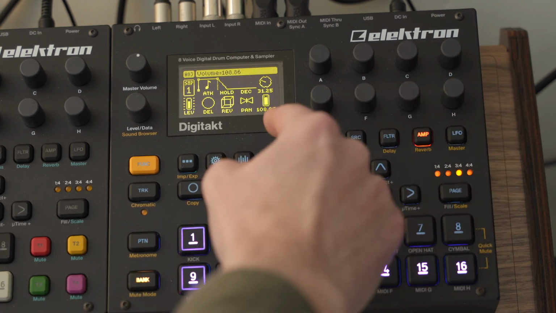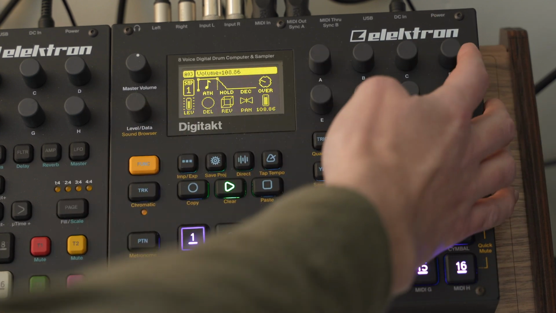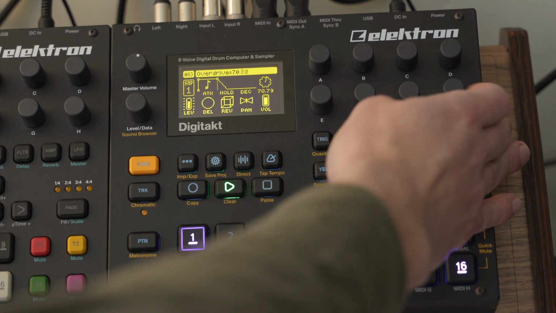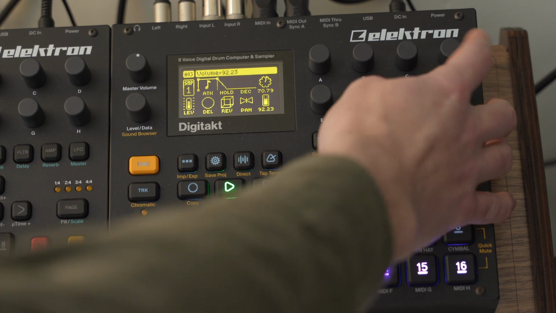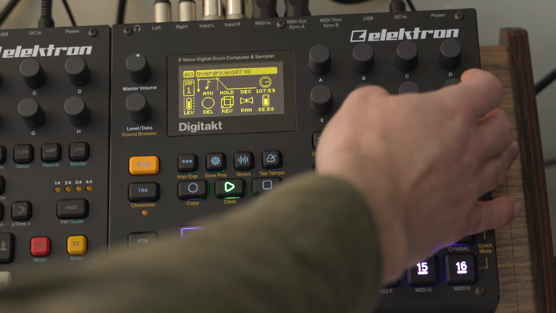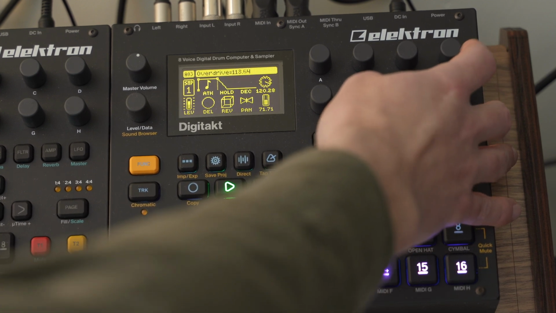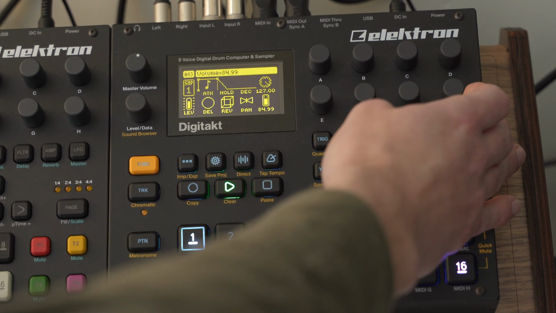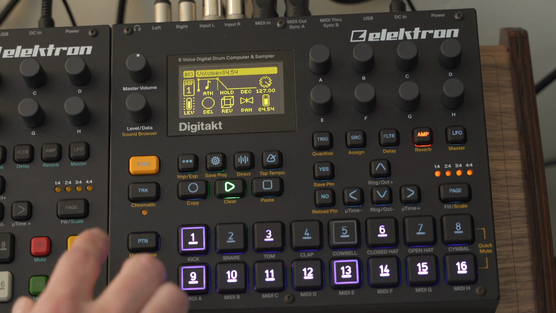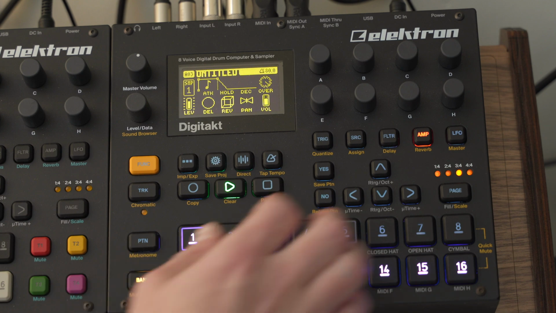And you want to compensate by turning the volume or the level of the sample down as you turn the overdrive up. And I'm just showing you the range of this. So you can hear that's quite a different kick sound than what we had before.